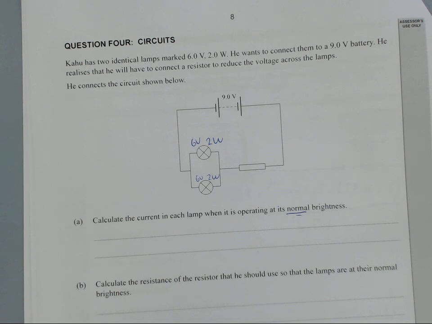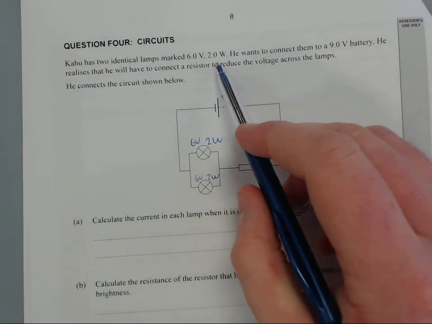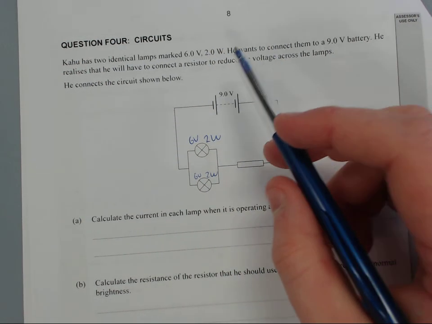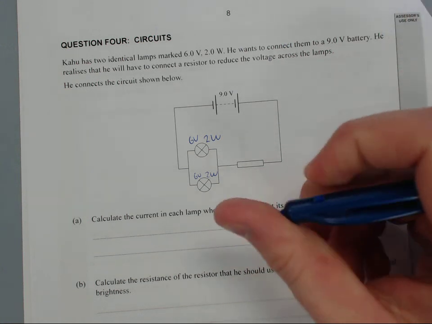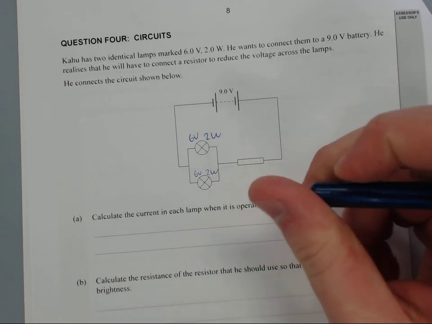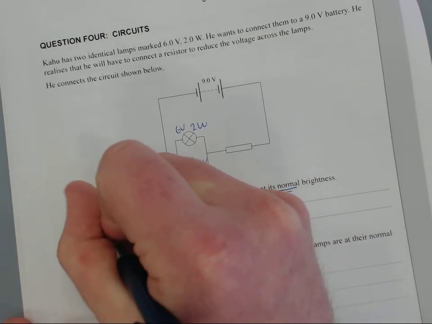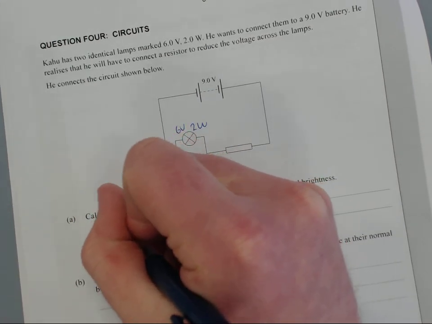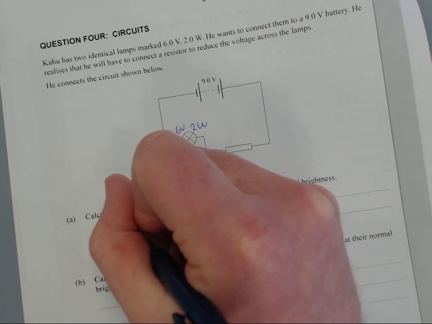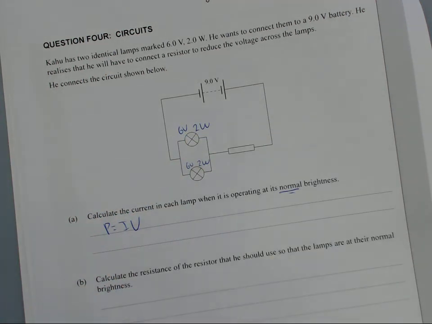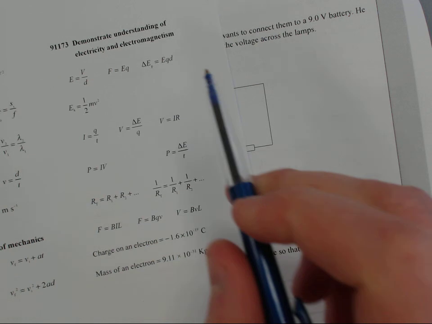That's why those power saver ones are 15 watts, but they can put out light energy equivalent to 60 watts, similar to an incandescent. Now I'm just ranting. Right, P, power equals current times the voltage, and that is on your formula sheet right about here.